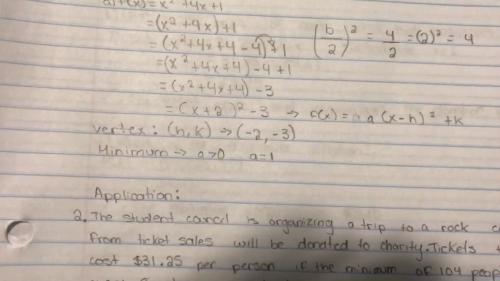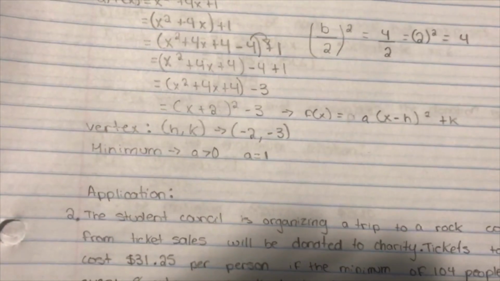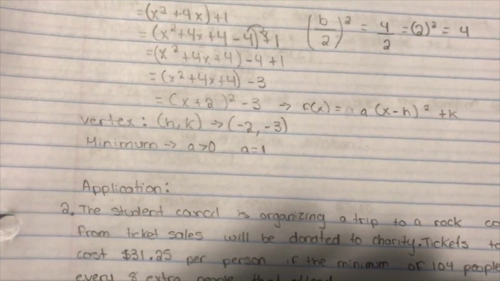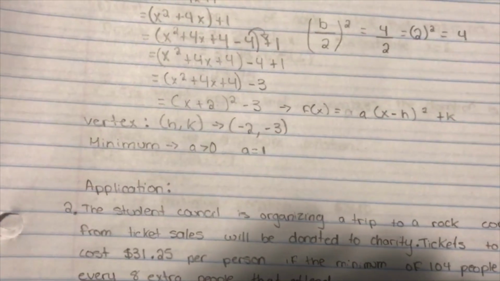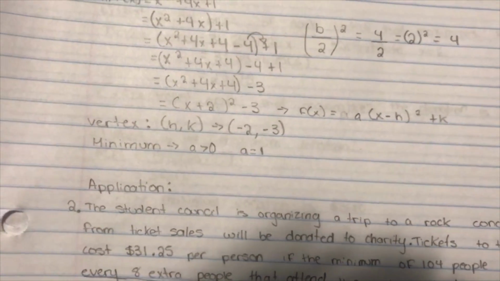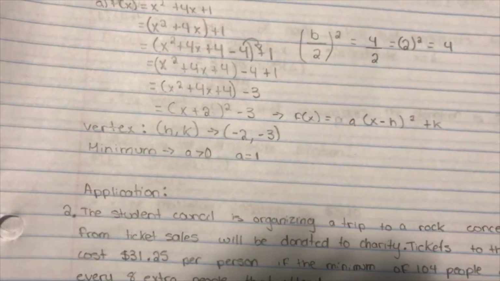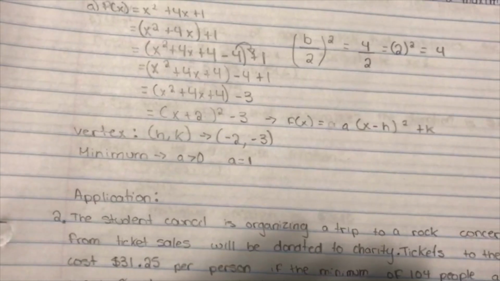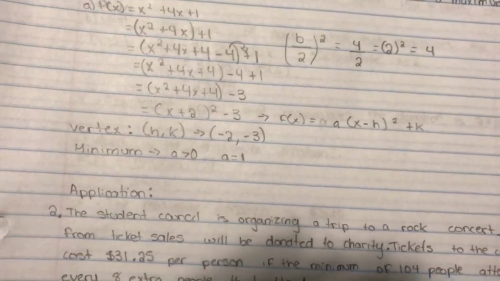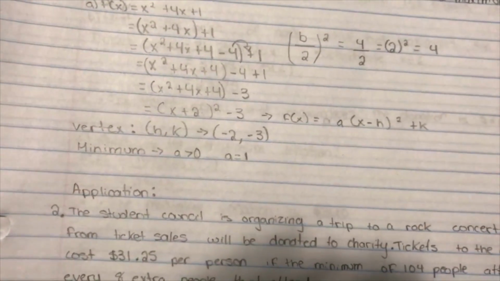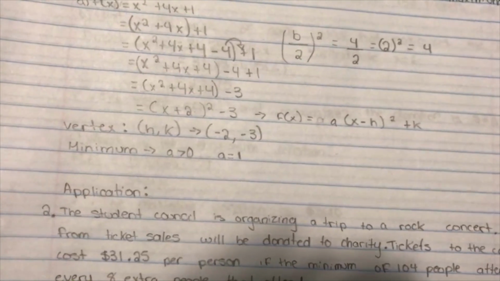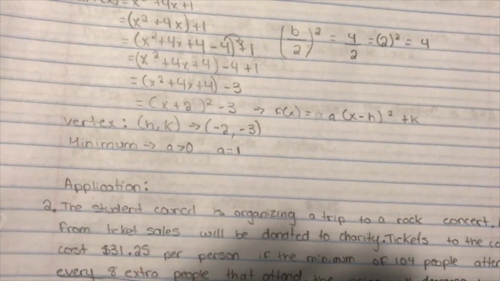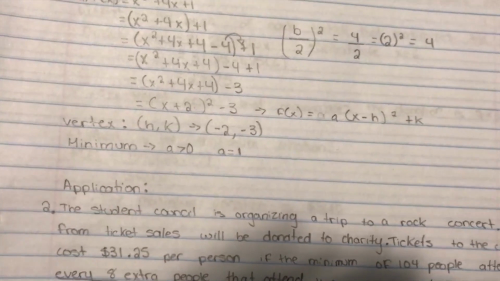We want to factor x squared plus 4x plus 4. So now it equals bracket x plus 2 bracket squared minus 3. So now our equation can equal f(x) equals a bracket x minus h bracket squared plus k.